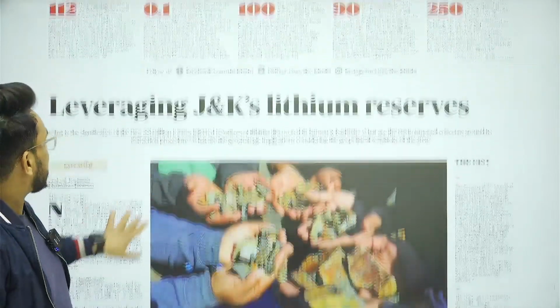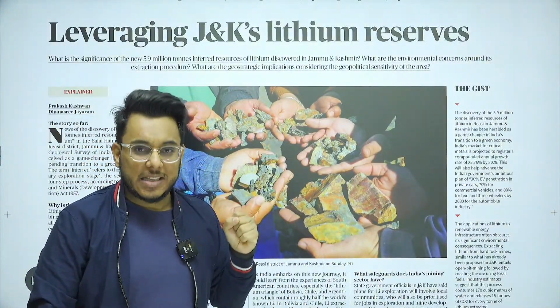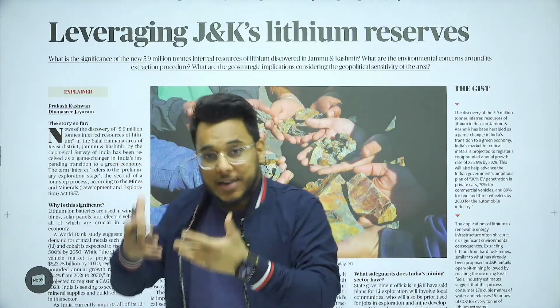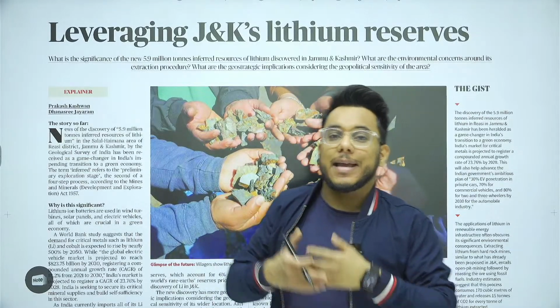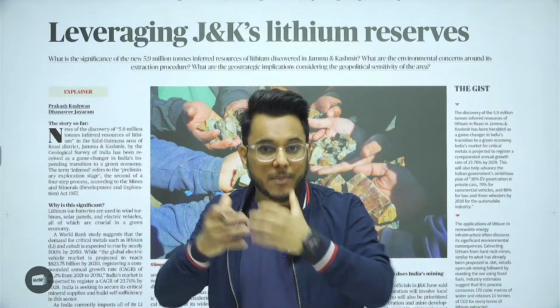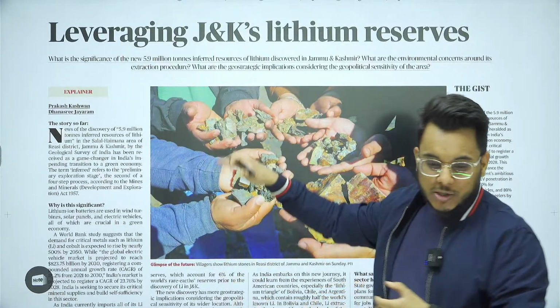So the first article we see here is "Leveraging Jammu and Kashmir's lithium reserves." We'll see how it can help India geostrategically, and how this can help India leap forward toward the carbon neutrality target that we have taken for 2070. So we'll look at all those dimensions.